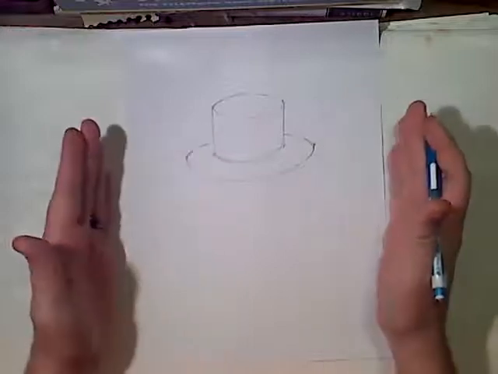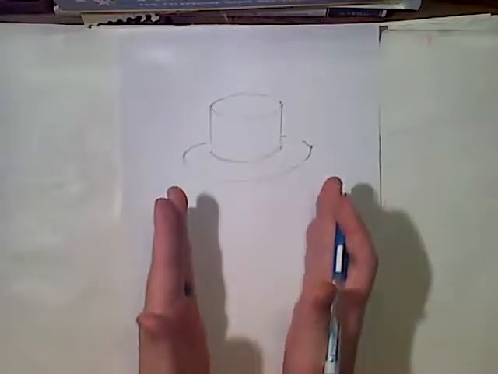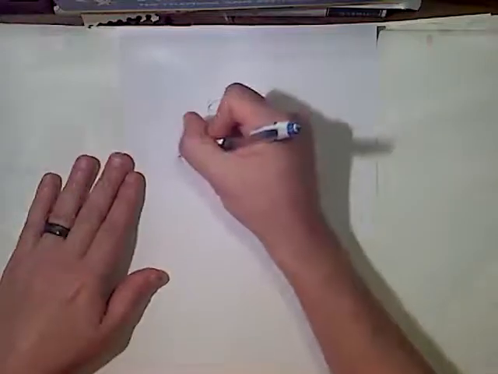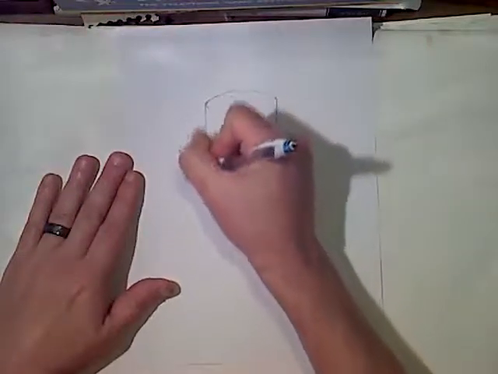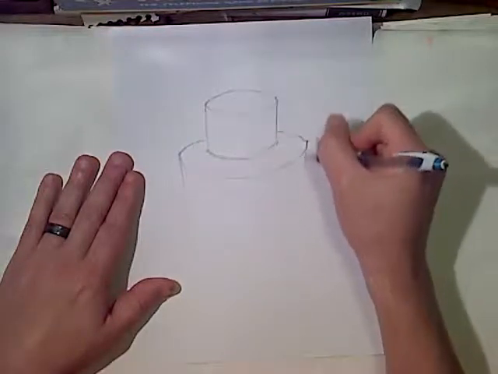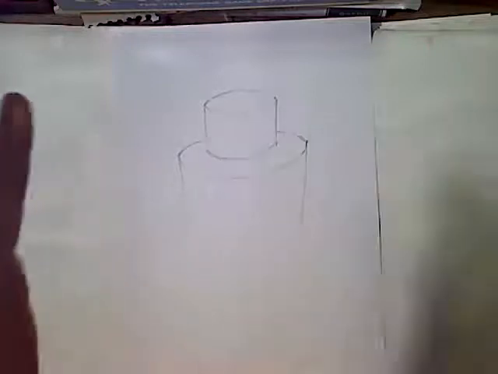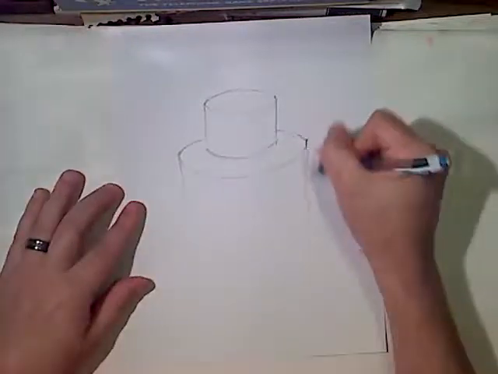Now, as you notice, I don't have a lot of piece of paper. So I like to tell my students, you can angle your edges of the cake in a little bit more. And it actually magically gives you more room to make your cake. So I'm going to kind of slant it in just a little bit. Now, if you want to get crazy with it and slant it in a lot, it'll look like it's super, super tall, which is really fun.